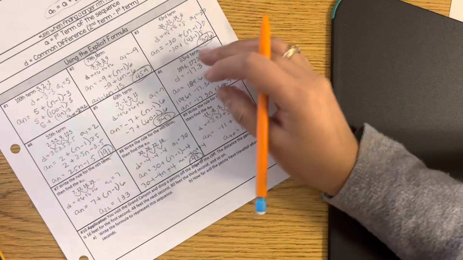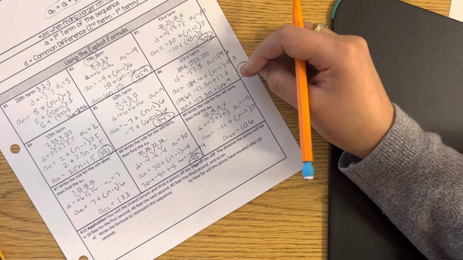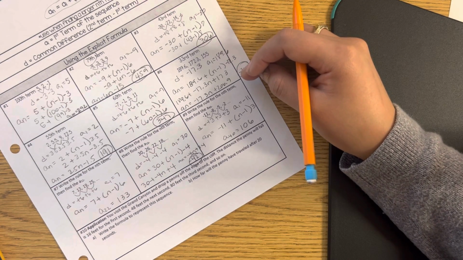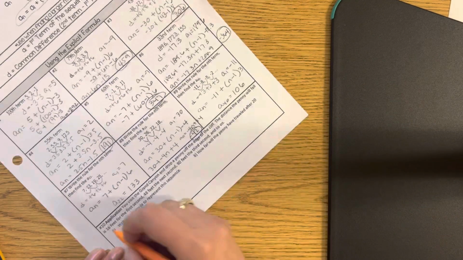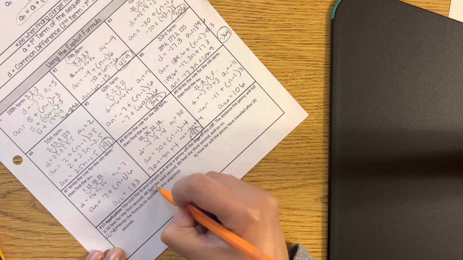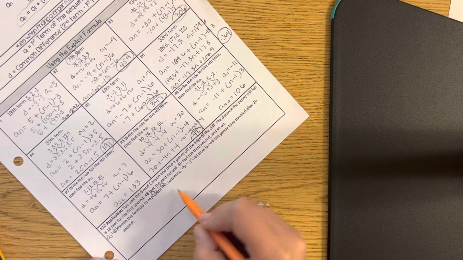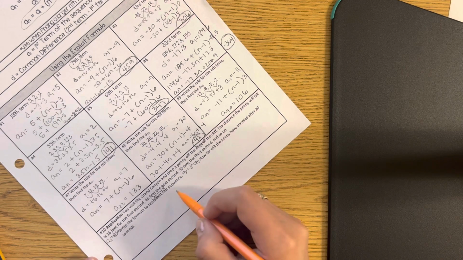To put it into context in a word problem, let's say you visit the Grand Canyon and drop a penny off the edge of the cliff. The distance the penny will fall is 16 feet for the first second. So the first term is 16. The second term is 48, and the third term is 80. Write the explicit formula for the sequence.